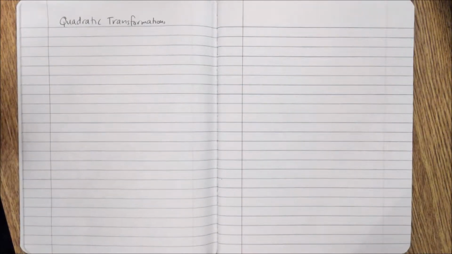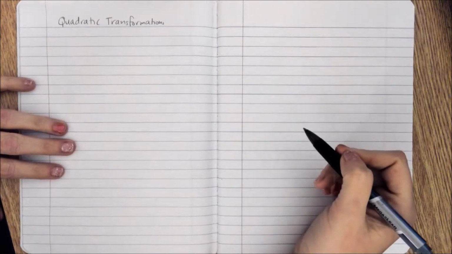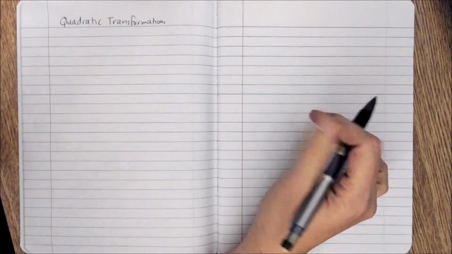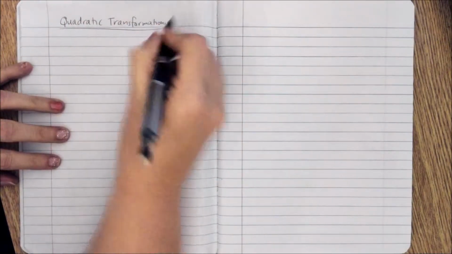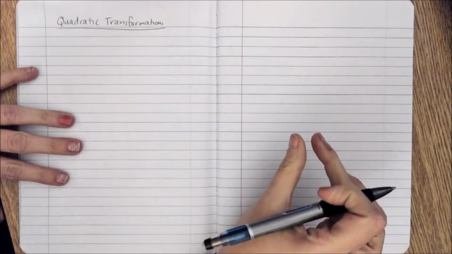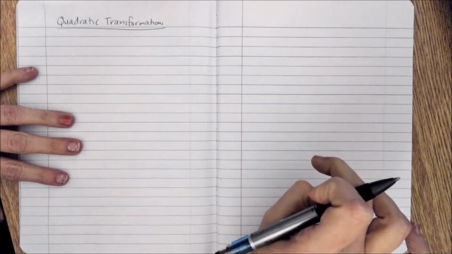Okay, today we're going to talk about quadratic transformations. So what that means is how we can look at the equation of the linear parent function and use that equation to help us figure out how the vertex is moving and how the parabola is being transformed. At this time, we're not looking at horizontal stretches and compressions. Okay, we're really only looking at vertical stretches and compressions.